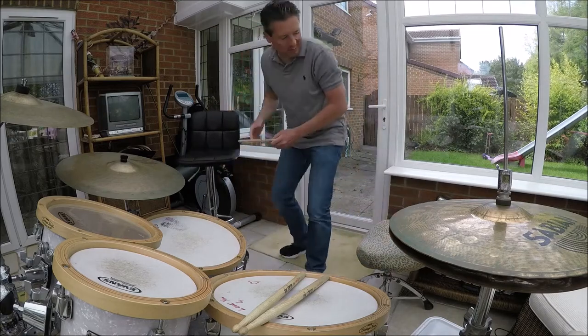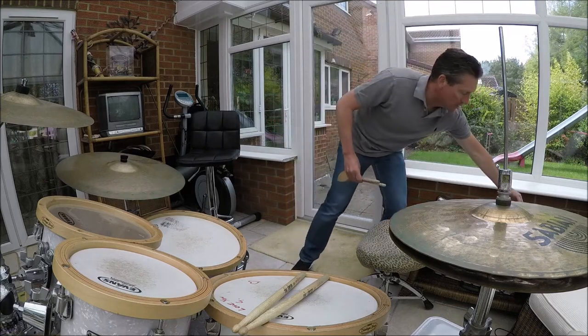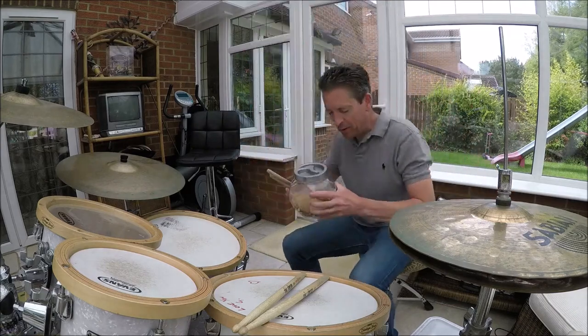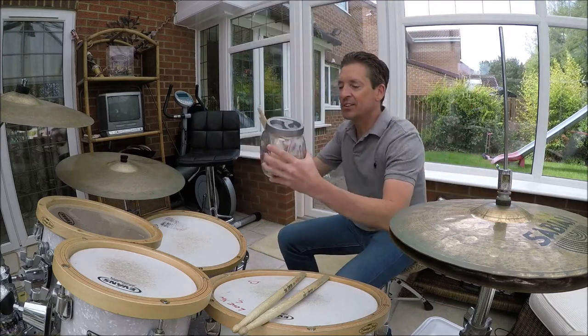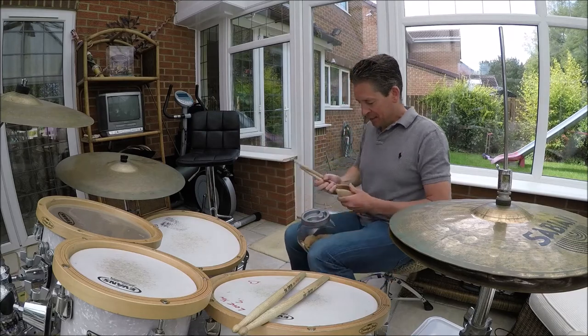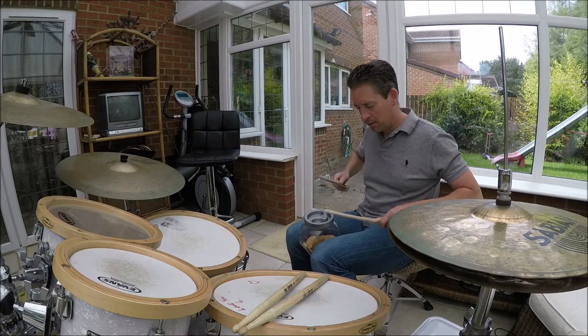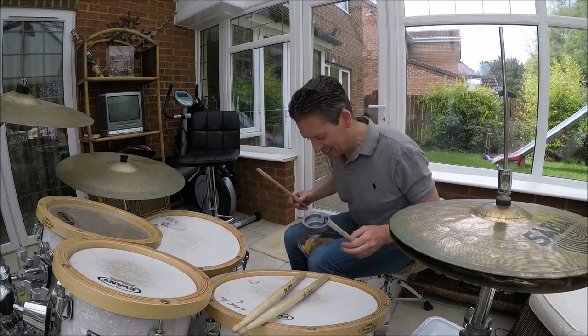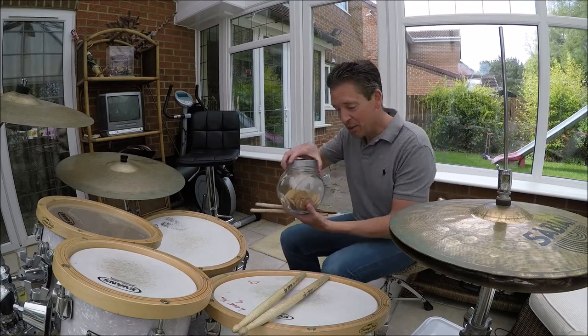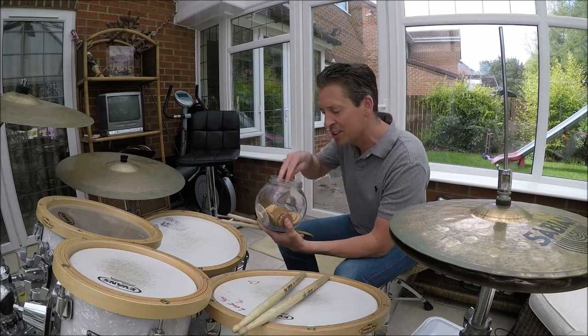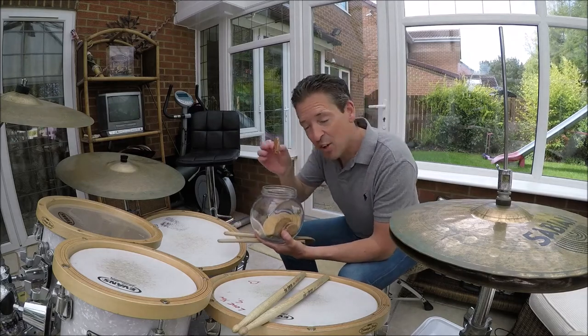Okay, and the last thing that I use to play my little solo on is a jar of cookies. So I just use the top of the lid because it's got quite a nice sound to it. And of course the other benefit of playing with a jar of cookies is that you can have a cookie.